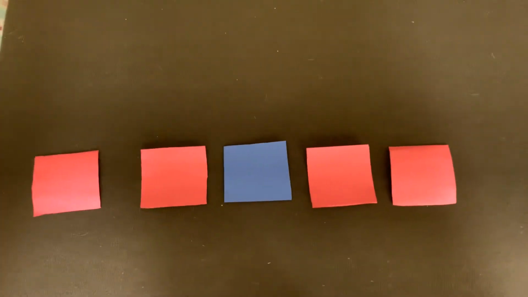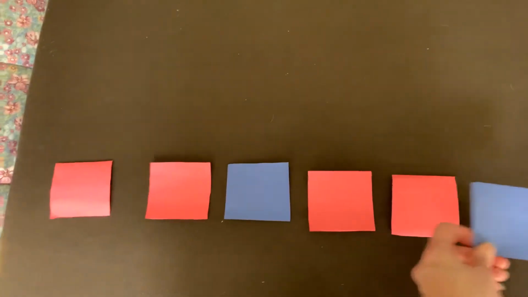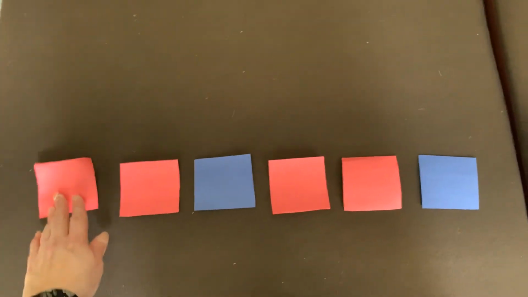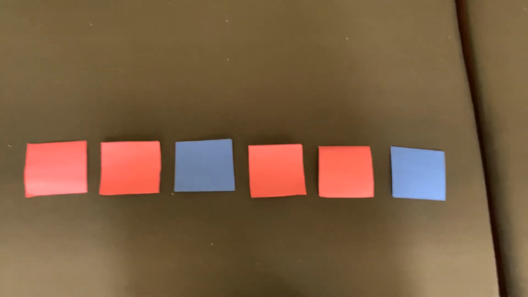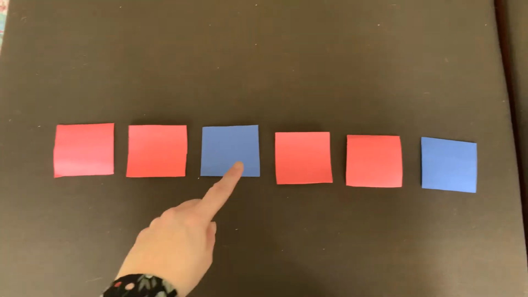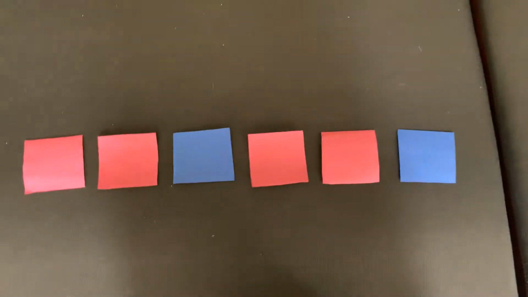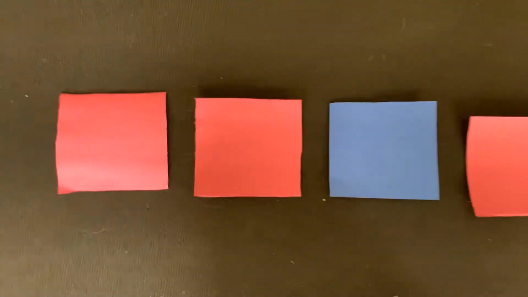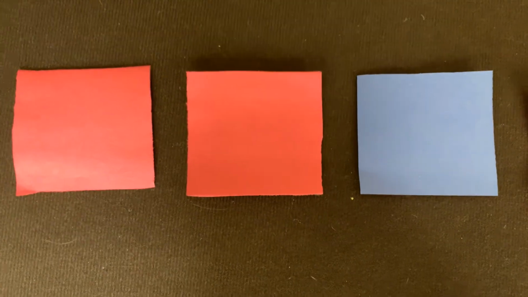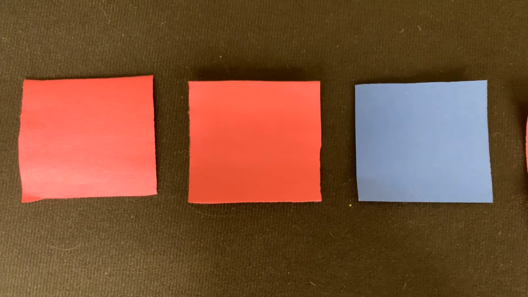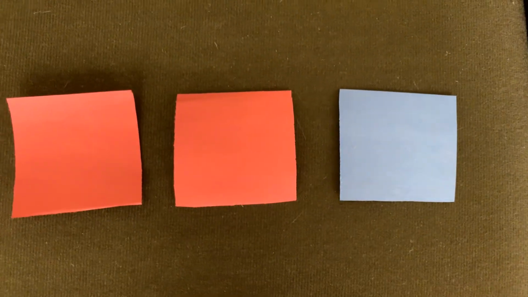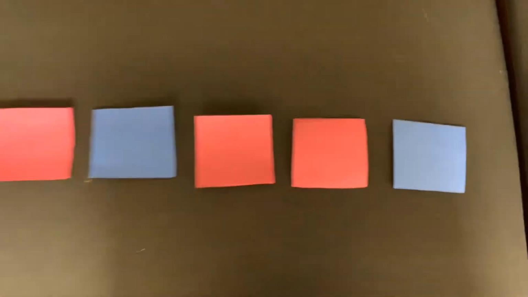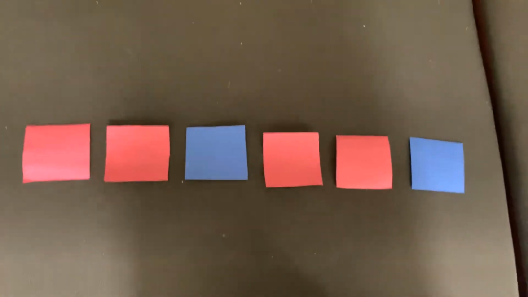Well, if you said blue, you are correct. That's how I'm extending this particular pattern. Let's see why. Red, red, blue. Red, red, blue. Yep, it does repeat. This is the core for this pattern. And again, the same core is repeating over here. So that would be a pattern.